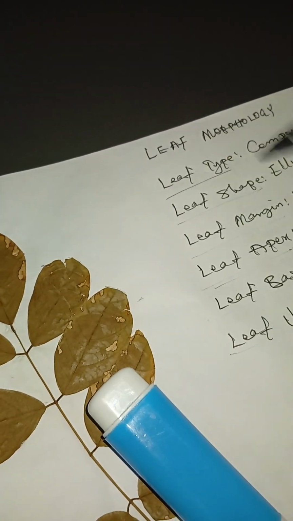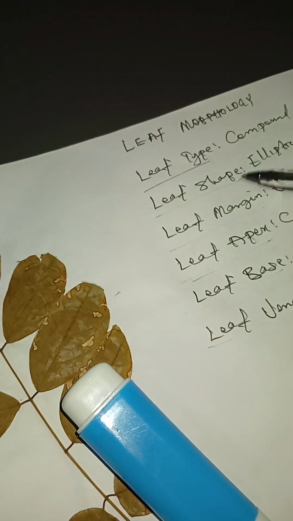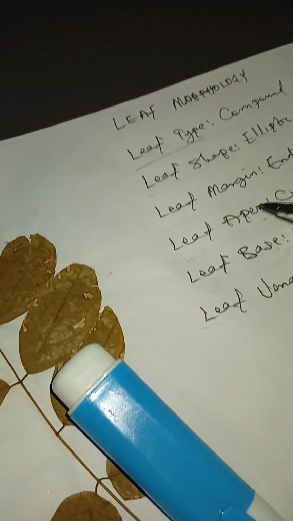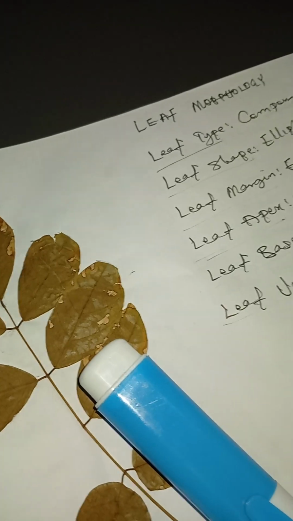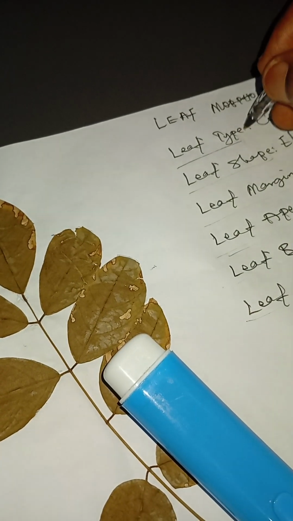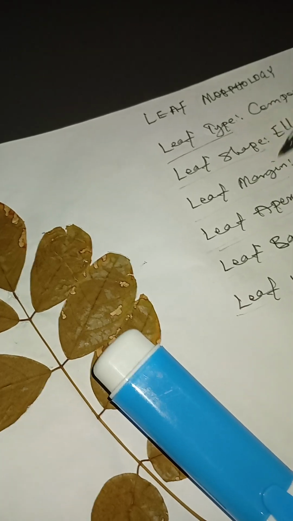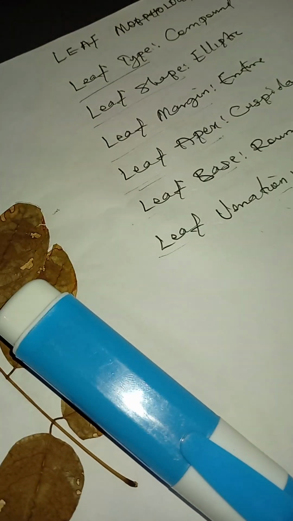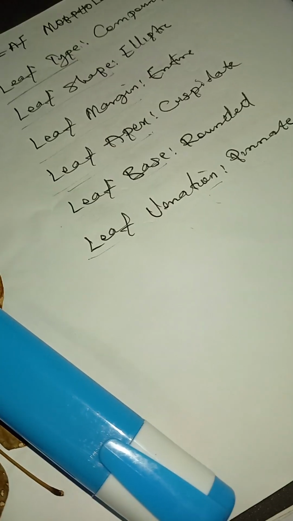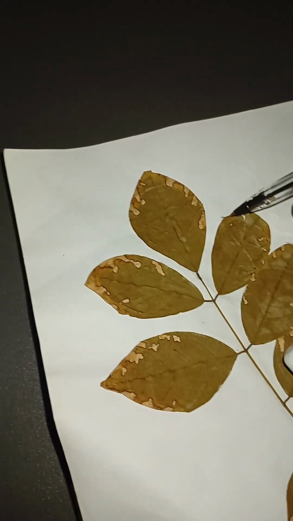We have leaf type, then we have leaf shape, the leaf margin, the leaf apex, the leaf base, the leaf venation. Now all these things come with the particular material. It comes with the different types of leaf type, different types of leaf shape, and all these things. All you need to do is get the slide, open the slide, compare it with the kind of leaf you have.